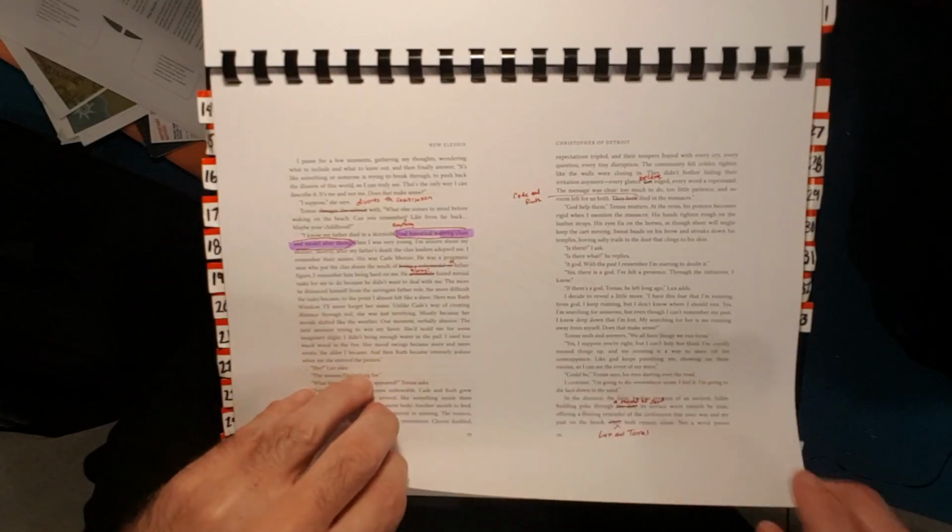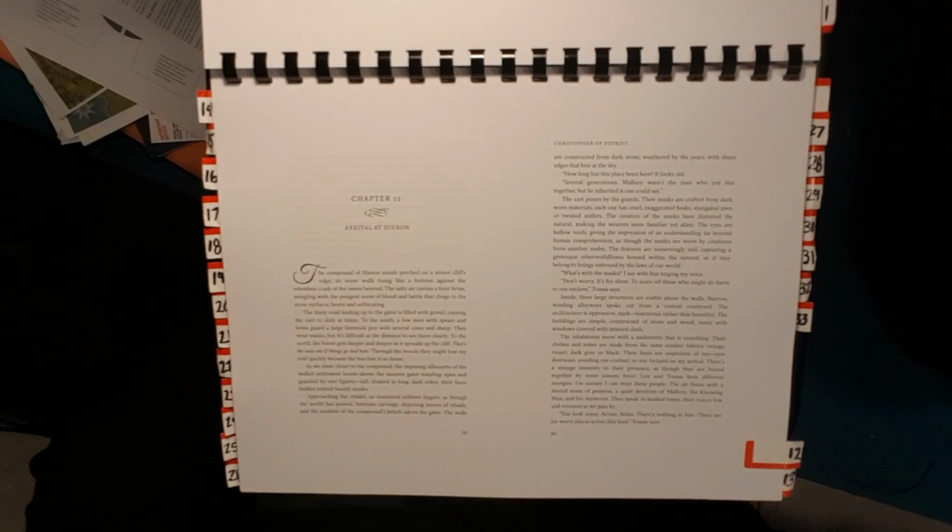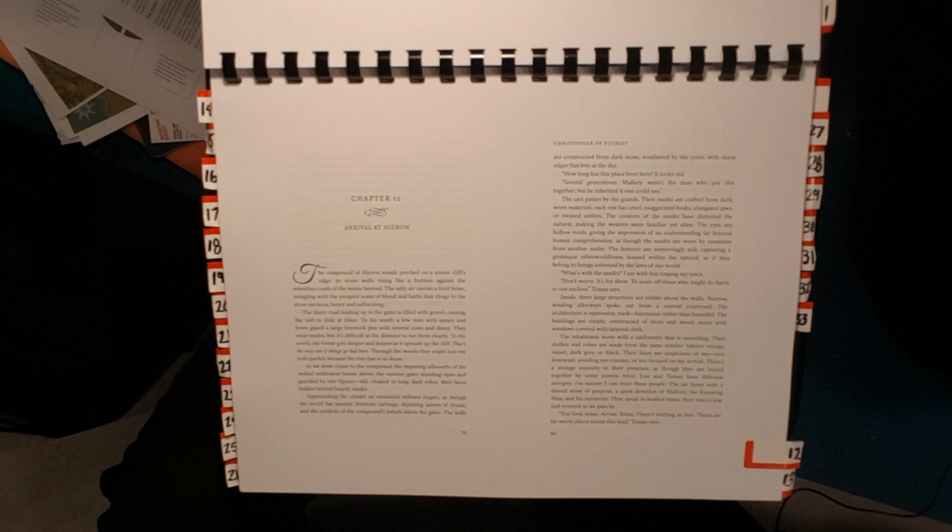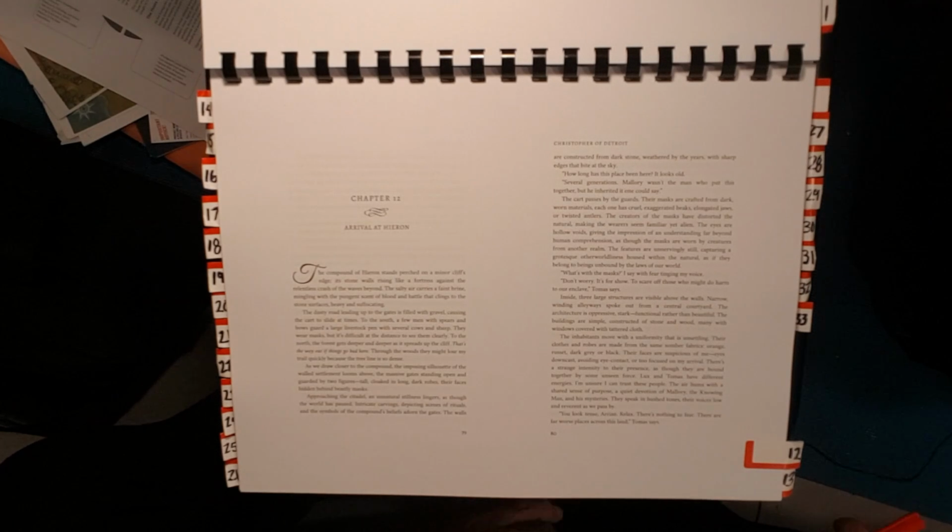What I'm going to show you is chapter 12, the arrival at Hieron. Hieron is the kind of compound where a lot of the story takes place. There isn't really going to be much as far as spoilers here. I'm not going to really talk too much about what I've actually written. It's more about what I'm doing to the text.